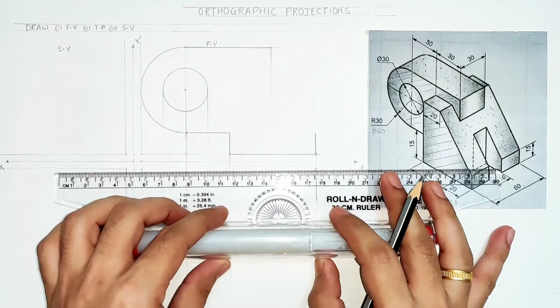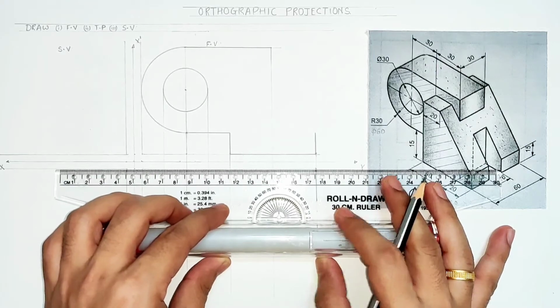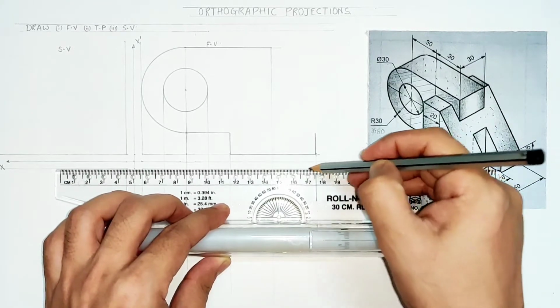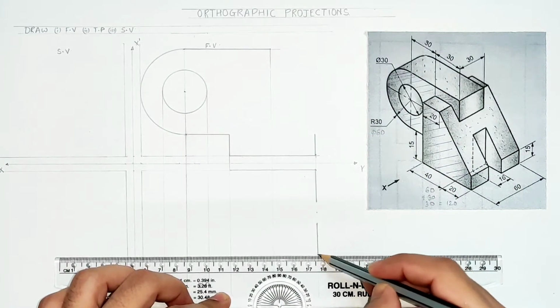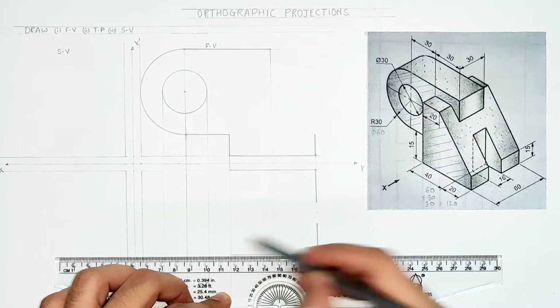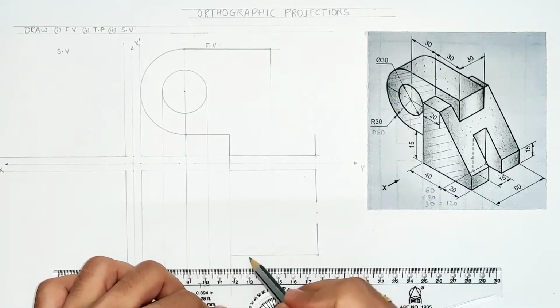Now this line, the projection is from the front view. It is of 40 plus 20, that is 60. It is extended 60. This part line is 60.